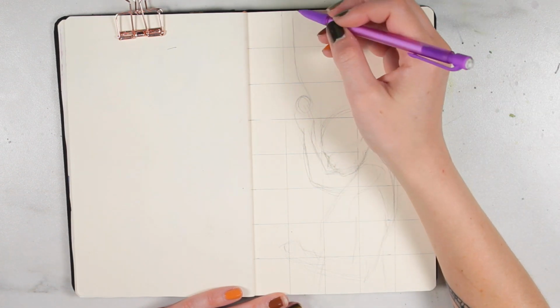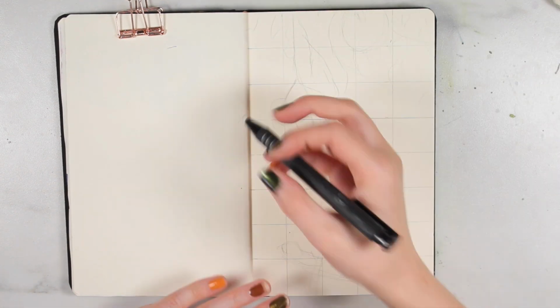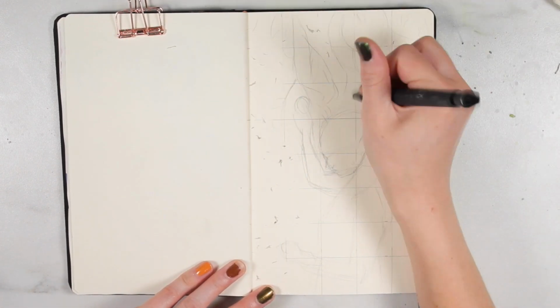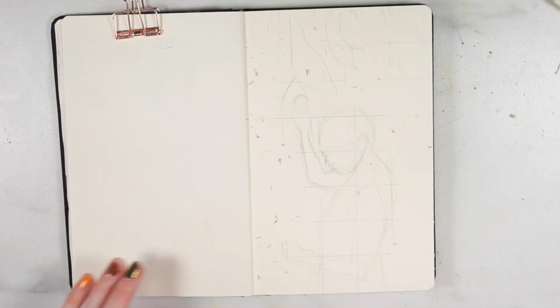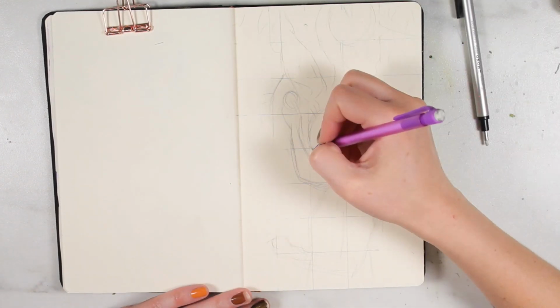I'm going to be talking about all these different kinds of watercolor paper and directly comparing and contrasting them in a battle of the watercolor papers. So make sure you keep an eye out for that.